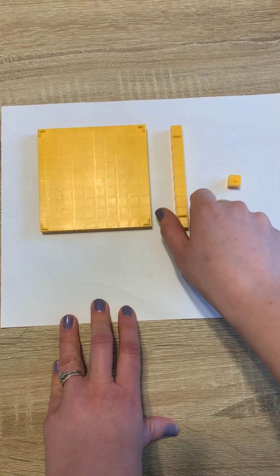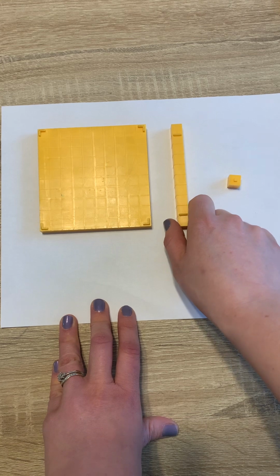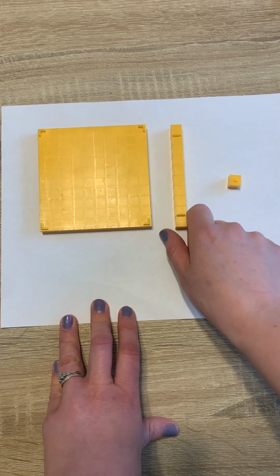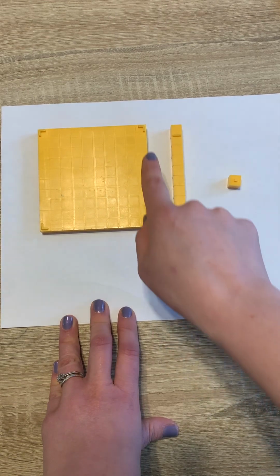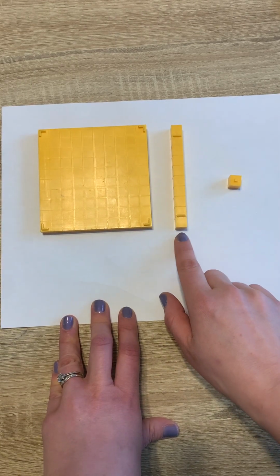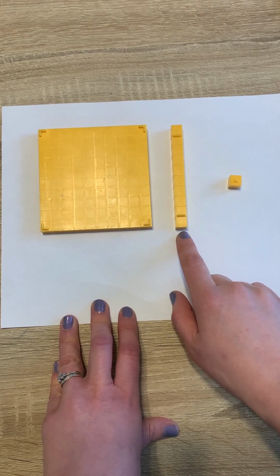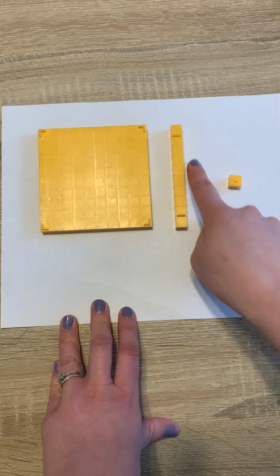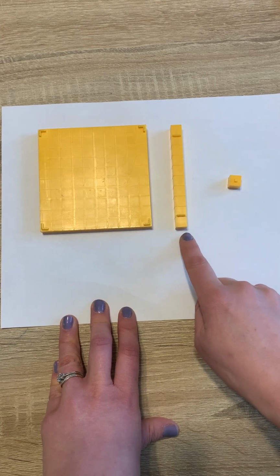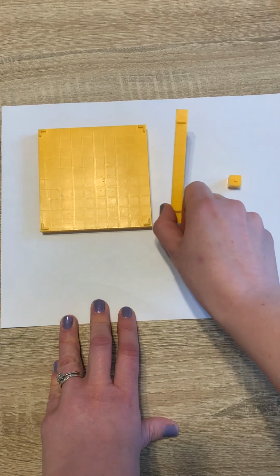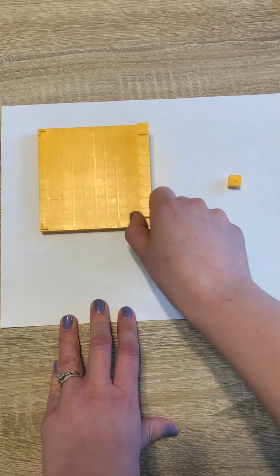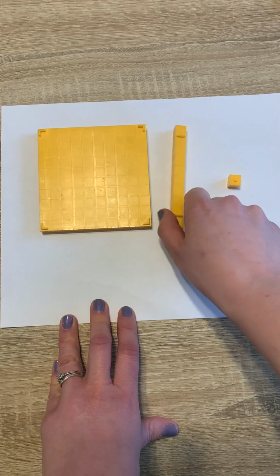This rod represents 1/10. The reason it represents 1/10 is because this side here, just like this one, is worth 1, but this width here is 0.1 or 1/10. So when we think about the area of this rectangle, we're going to do 1 times 0.1, and we get 0.1 or 1/10. 10 of these will fit inside one whole, okay? So this is a 10th.